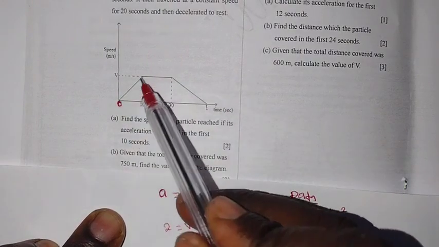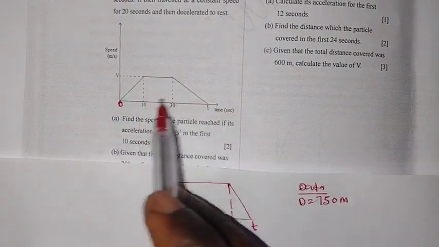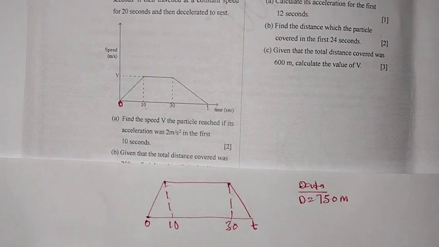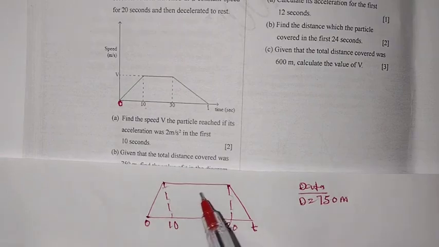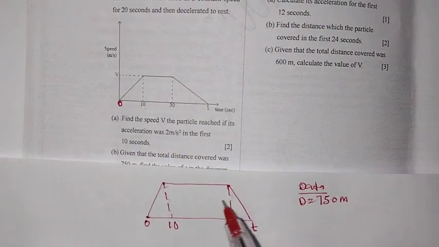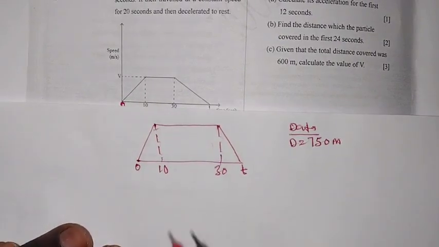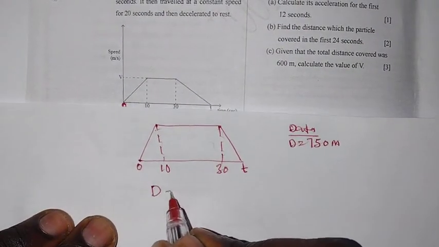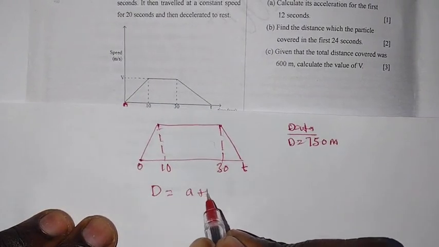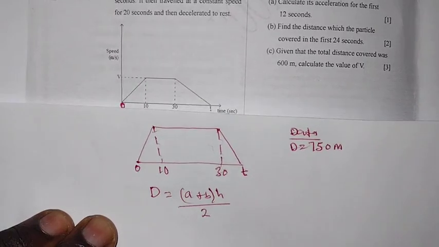So you can see that what we have is a trapezium. Okay, it's a trapezium. All right, so this is just the trapezium right here. This is what we have. Okay, so for distance under this graph, we are considering the area of this trapezium. Okay, so we are going to come up with the formula for finding the area of the trapezium, which we will name as distance is equal to, so it's (a plus b) times h over 2. So this is the formula.